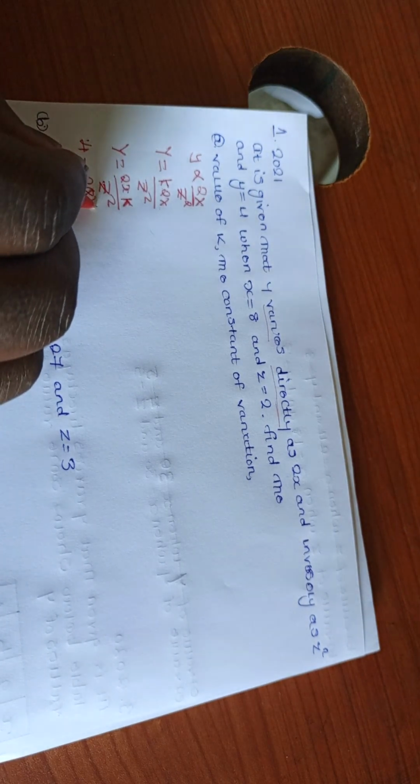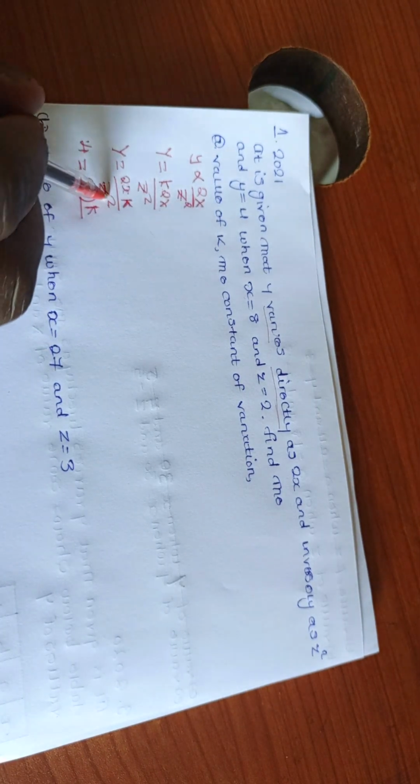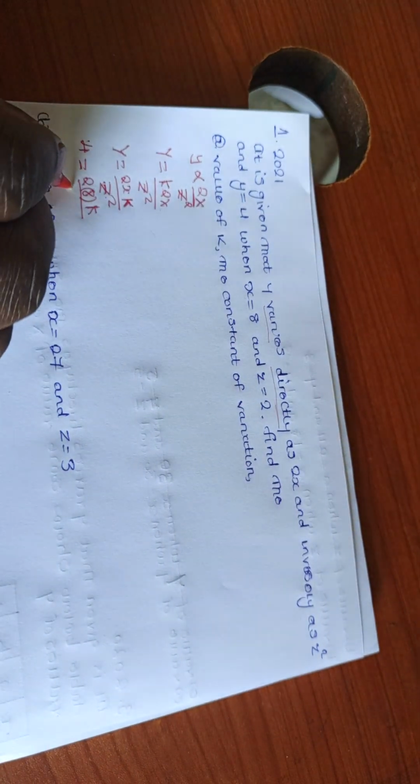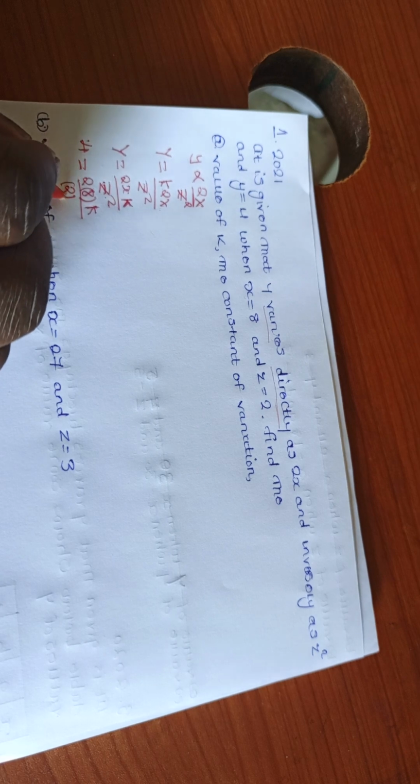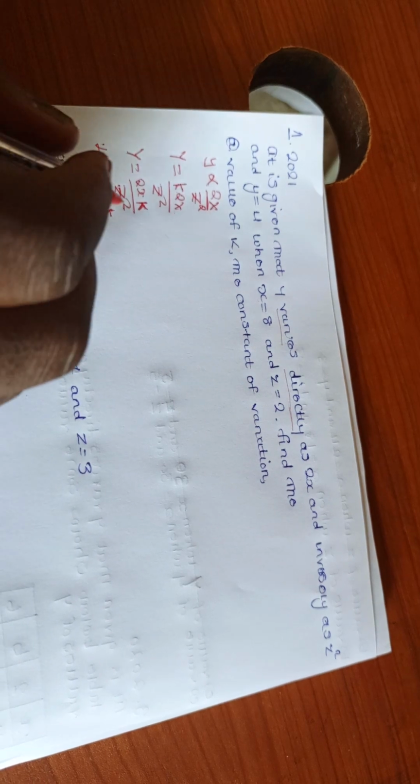Our k we don't know, so we are finding k. Then over, what is our z? We check, z is 2. So I have 2 here. Since there's a square here, I'm going to maintain the square there. Good. So now we continue solving it.